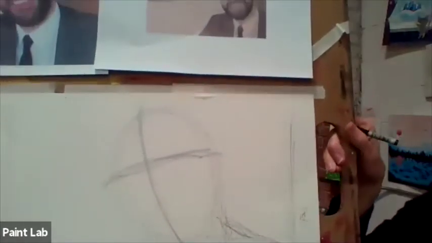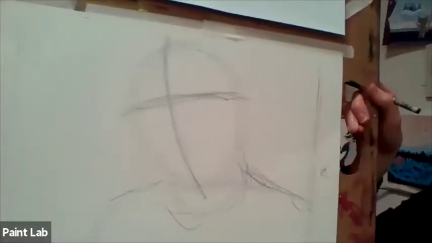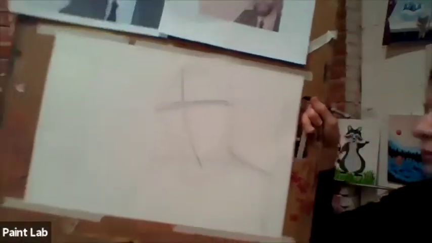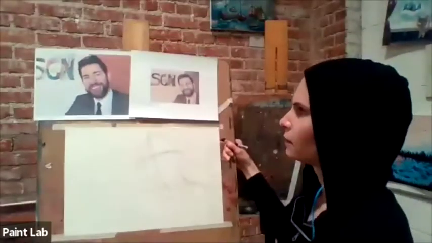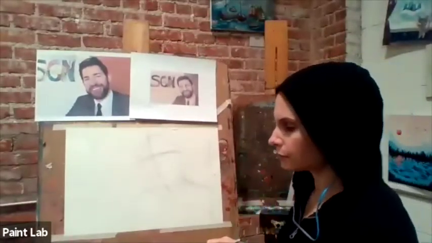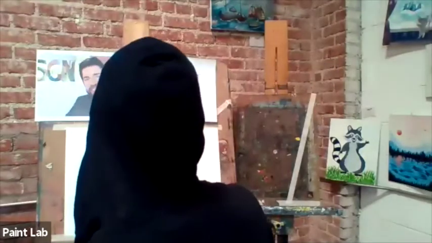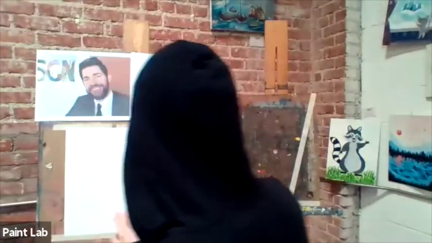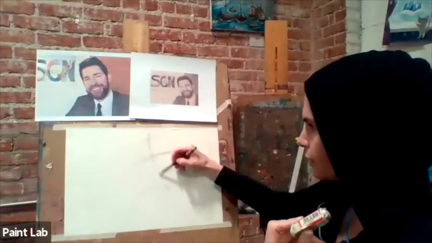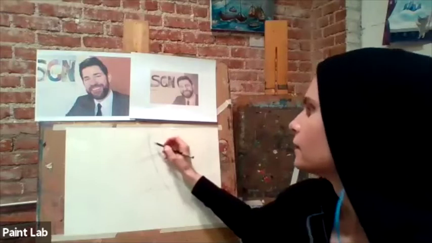So this is what I have so far. I have to see if I will be able to erase. Yeah, actually I kind of can. I was trying to see if this colored pencil erases.